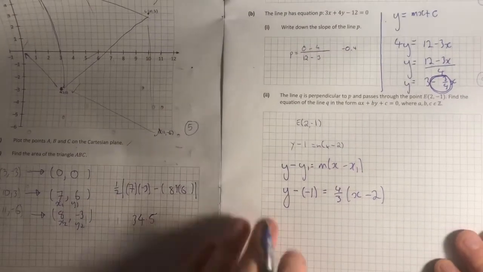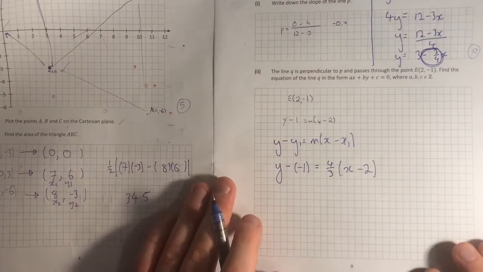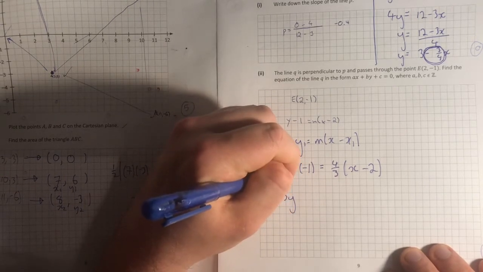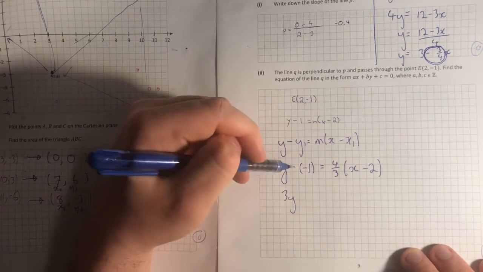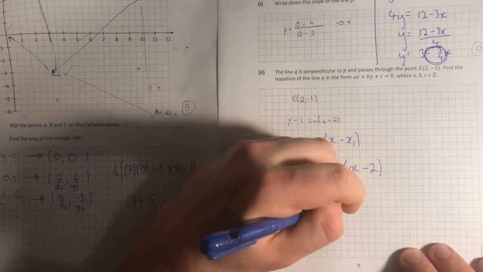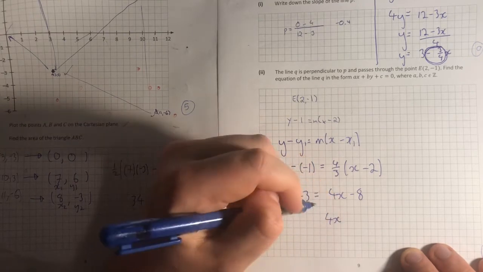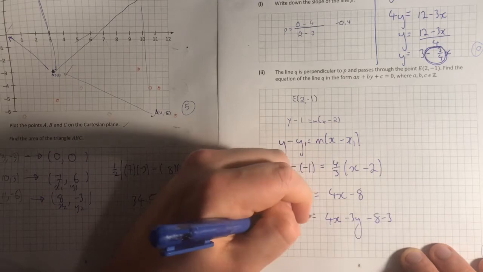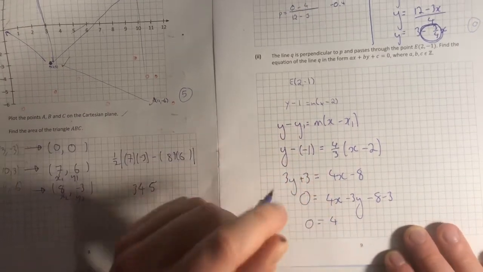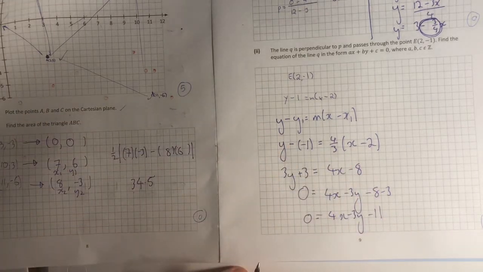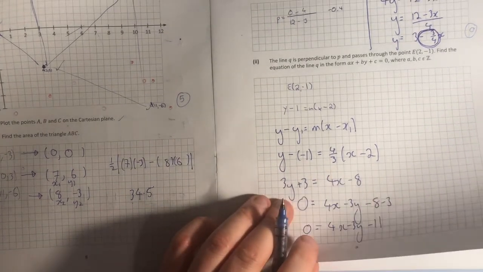Now we're asked to find the equation, so we have to write this out in the standard form, so we're going to have to do our expanding next. So we're going to go for 3y. Now minus 1, that's the same as plus 1, so 3 times plus 1 is just 3, is equal to 4x minus 8. So 4x minus 3y minus 8 minus 3 is equal to 0. So 0 is equal to 4x minus 3y minus 11. And that is the equation of that line. Okay, that's question 4 dealt with.